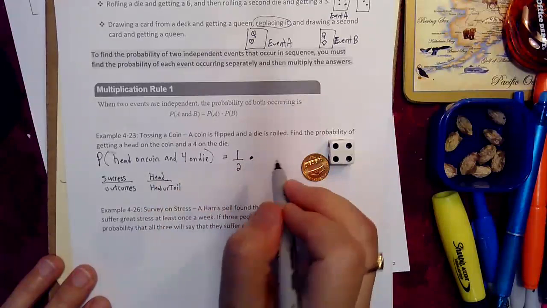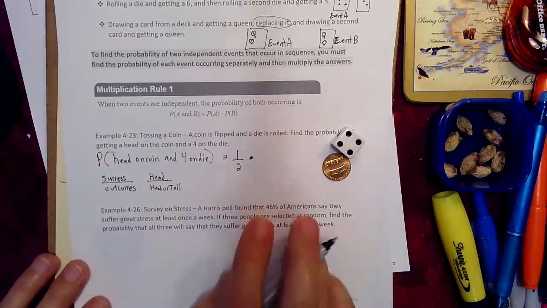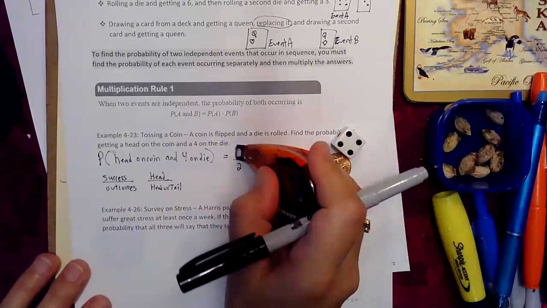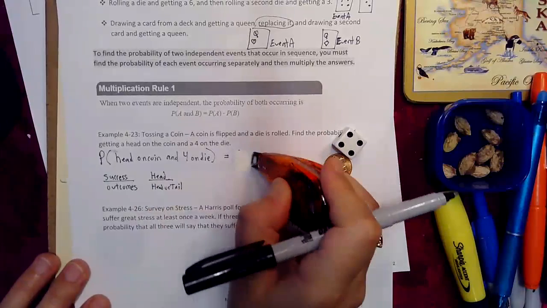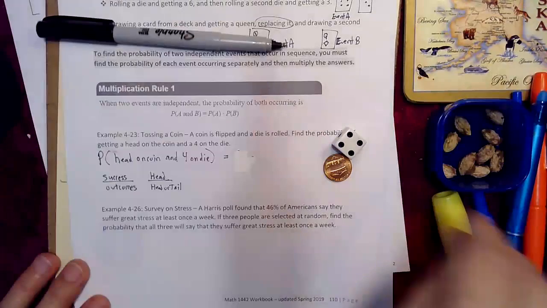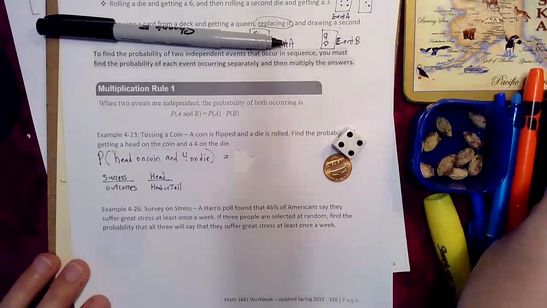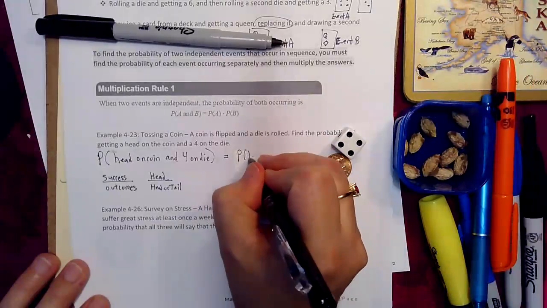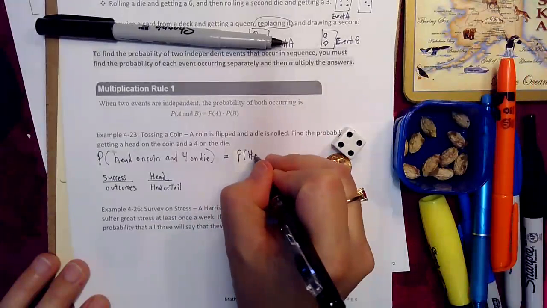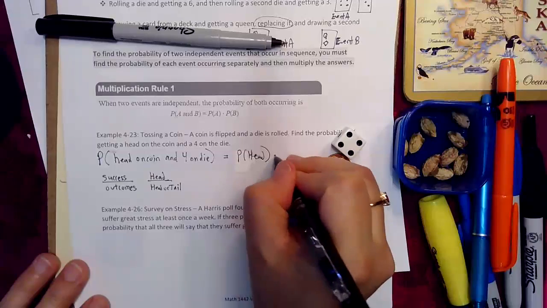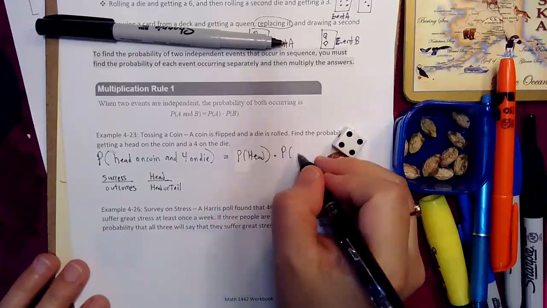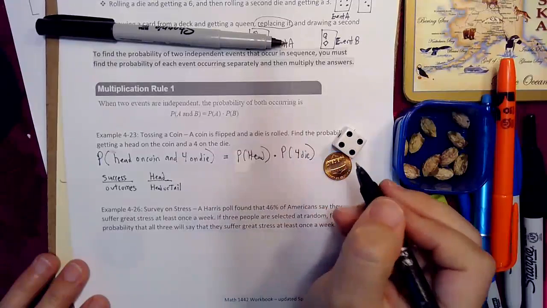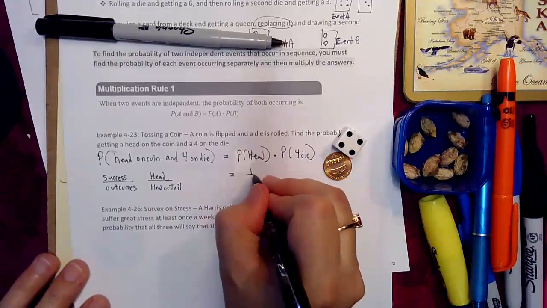The second probability: let me do the probability of head times the probability of the 4 on the die. The probability of head is the 1/2.